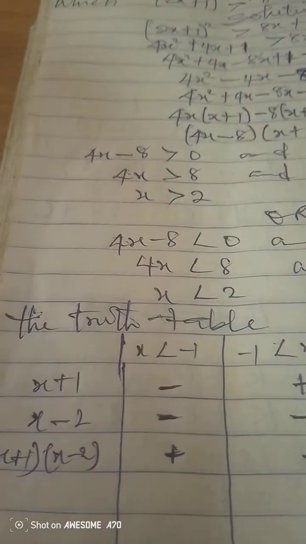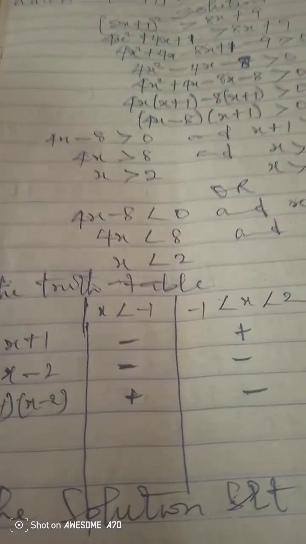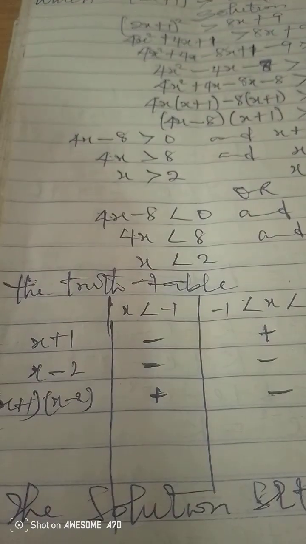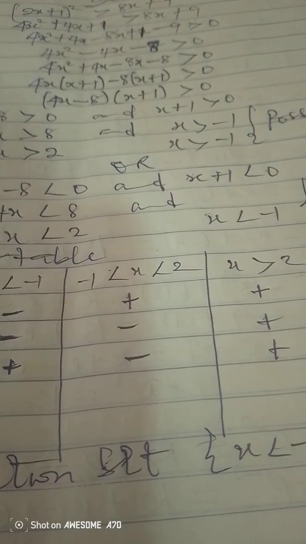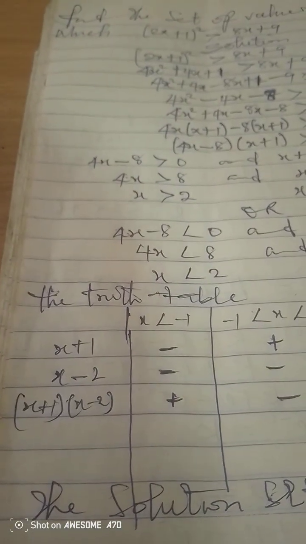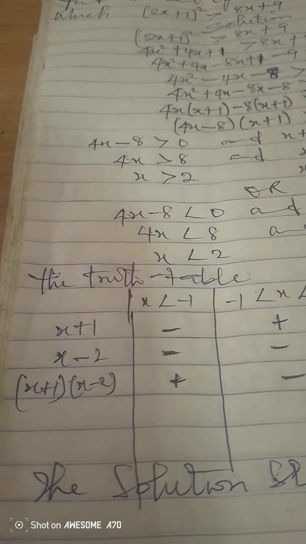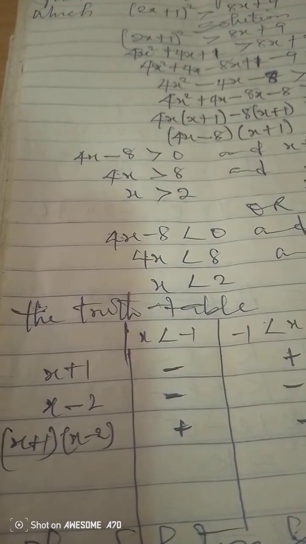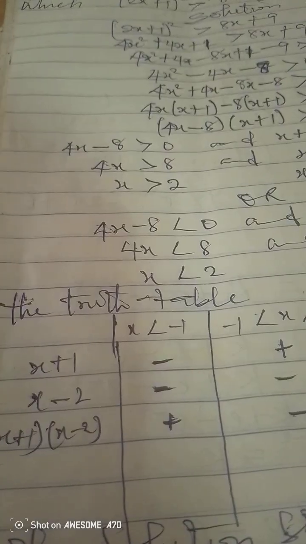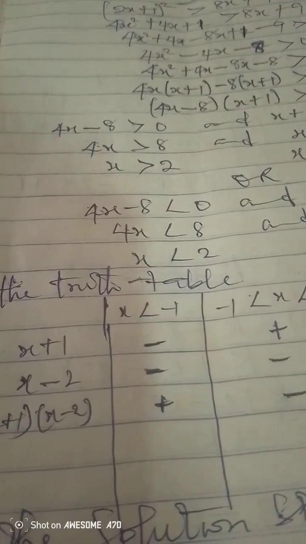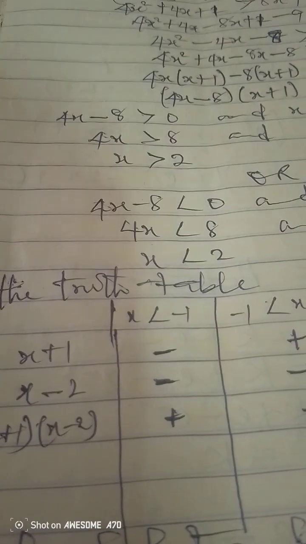So in that case, we resort to a truth table. In the truth table, we use these possible solutions to form our solution table. So we have x is less than -1, or -1 is less than x is less than 2, or x is greater than 2. If x is less than -1, let's assume x is -2, -3, -4. If we take -2 and substitute it, on the left-hand side we have -2 + 1 to give us -1, that's a negative sign, and -2 - 2 to give us -4, that's a negative sign. So minus times minus gives us plus.